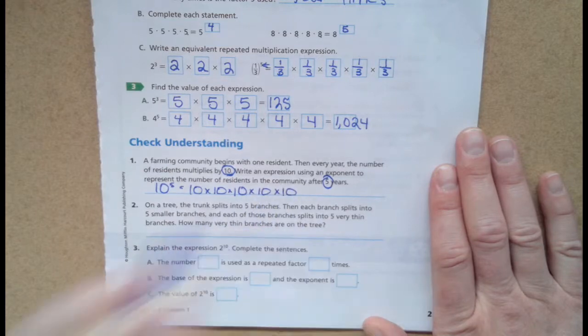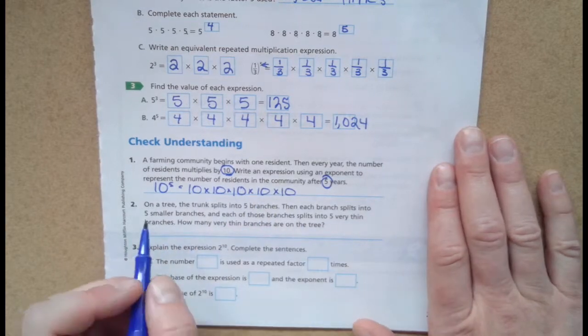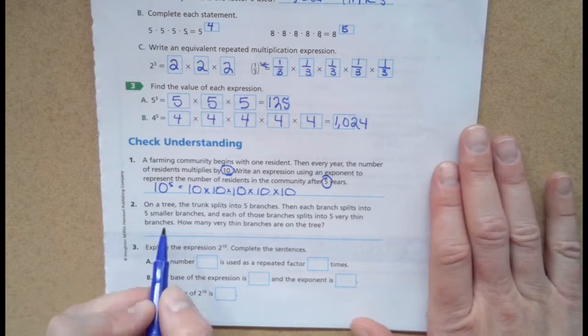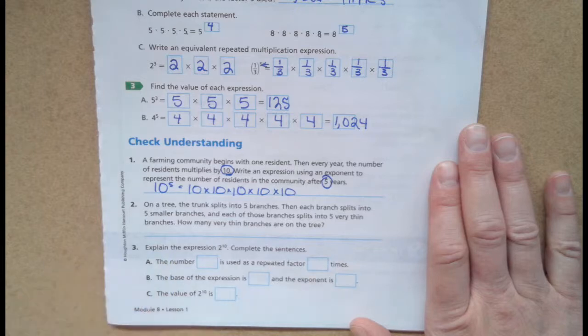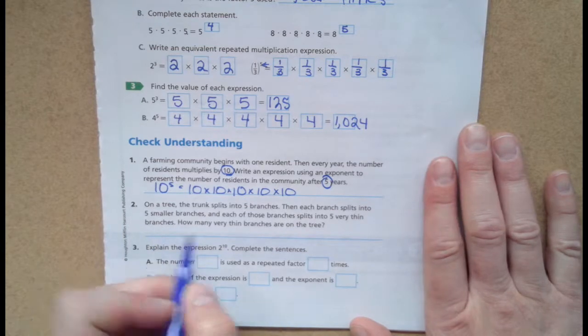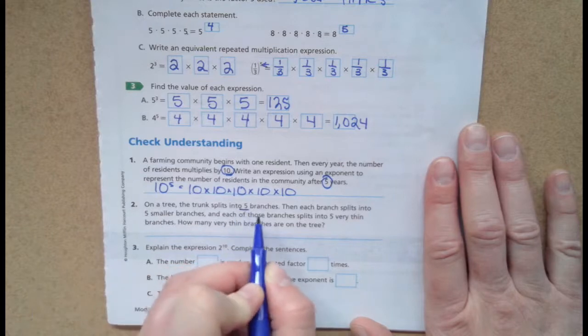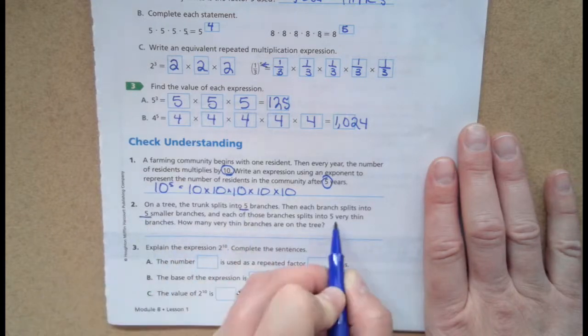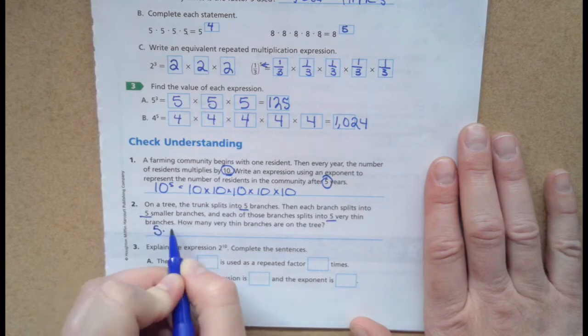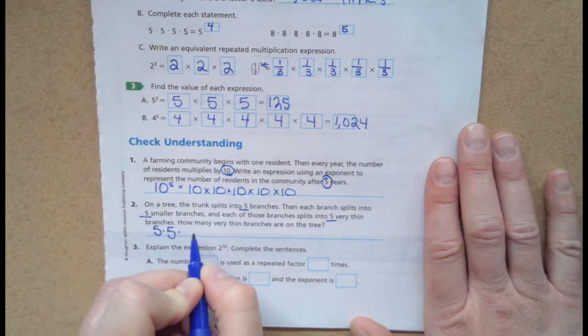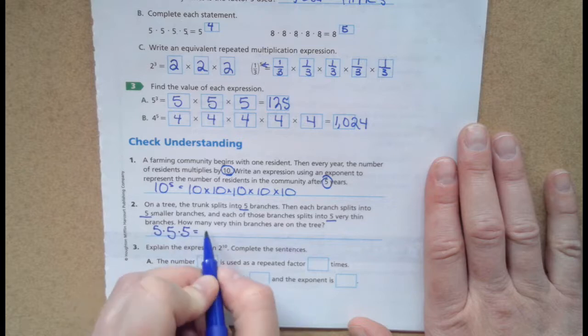Okay? Number 2. On a tree, the trunk splits into 5 branches. Then each branch splits into 5 smaller branches, and each of those branches splits into 5 very thin branches. How many very thin branches are on the tree? So 5 is going to be our base, and it looks like 5 is being used 3 times. So we have our 5 branches that branch out into 5 times the 5 smaller branches, and each of those splits into 5 very thin branches. So we wind up with 5 to the 3rd power.